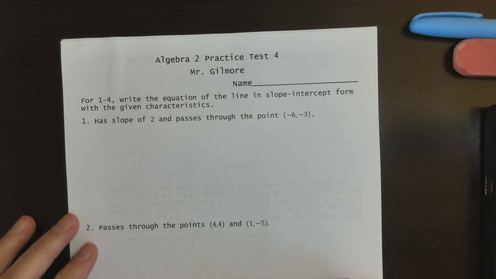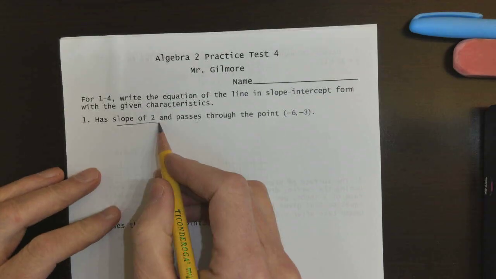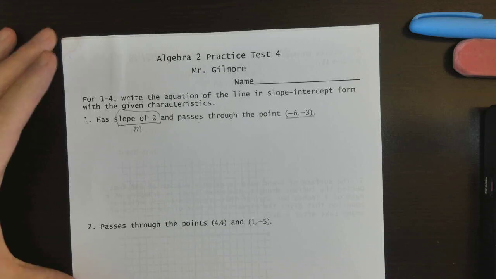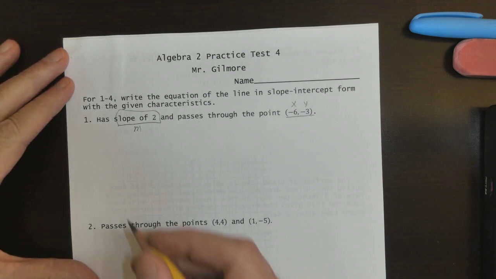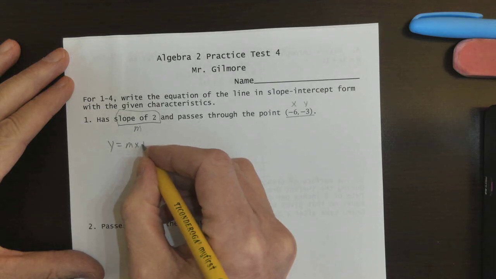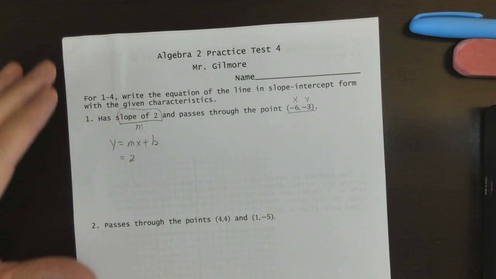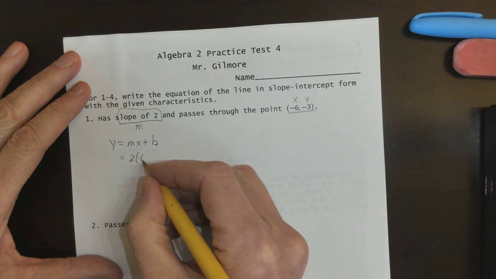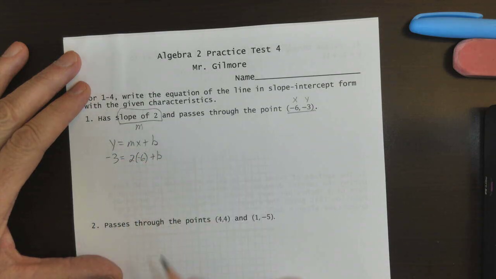All right, so we're going to write the equation of the line in slope intercept form with the given characteristics. So we have a slope of 2, that's the m, passes through -6, -3. That is one x and one y that go together on the line, one point on the line. So let's set up y equals mx plus b as we go through the steps, and then 2 will be the slope. Let's put -6 in for x. Let's put -3 in for y, and we'll figure out what b is.